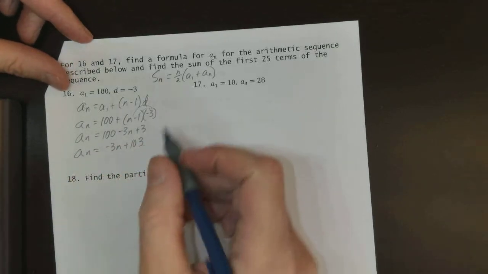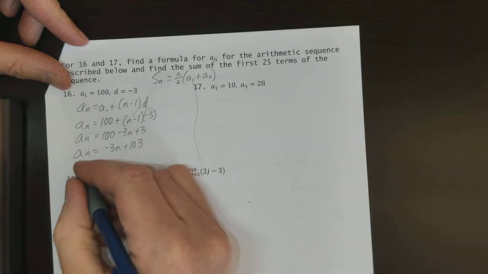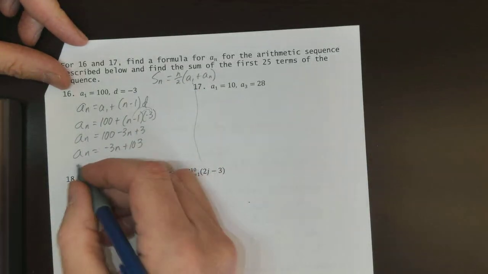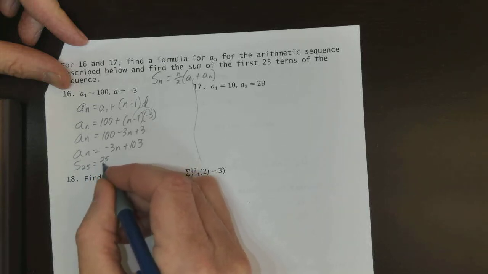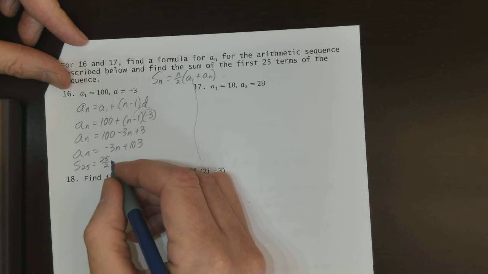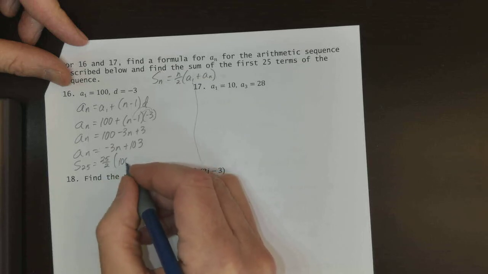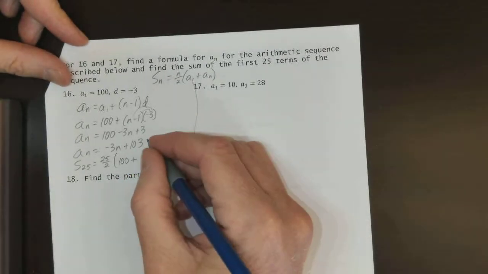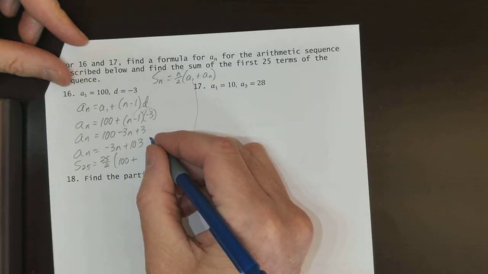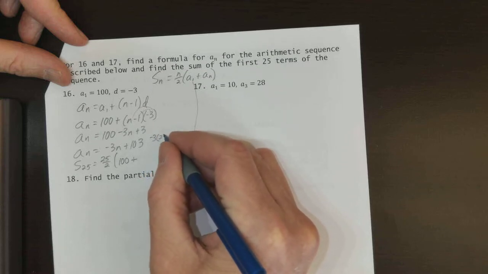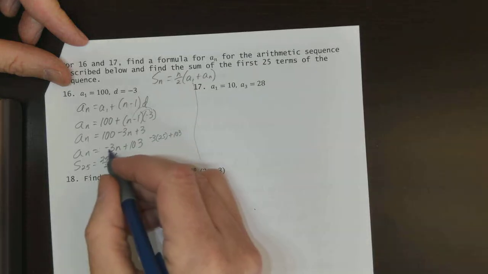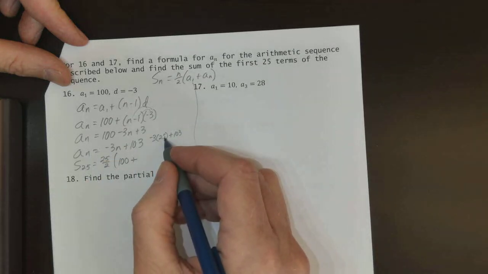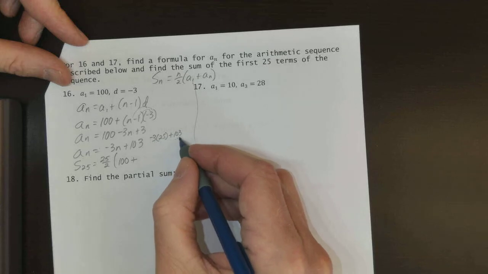Okay, I'm going to do the next part. Doesn't look like I gave us much room here, did I? So s sub 25, that's 25 over 2 times 100 plus, and then I'm going to take negative 3 times 25 plus 103. When I go for a sub 25, that's negative 75.